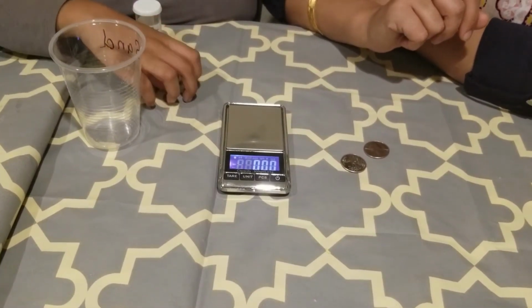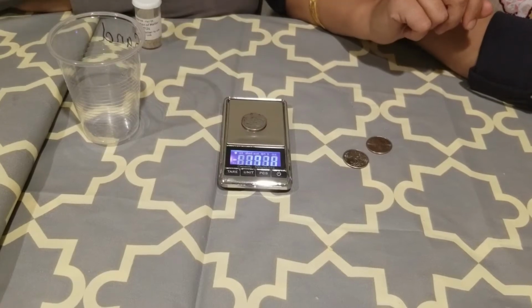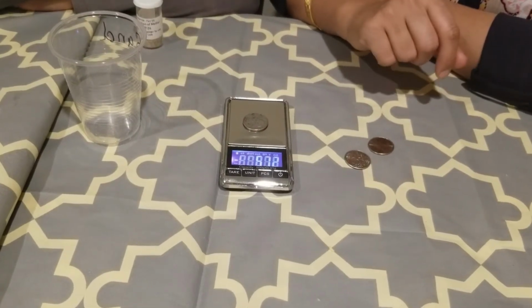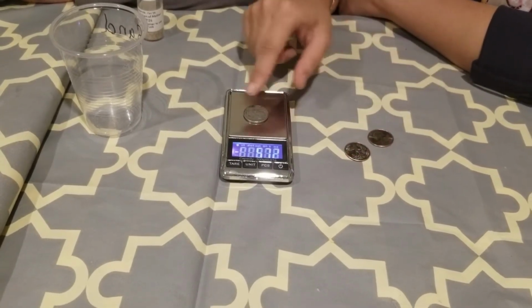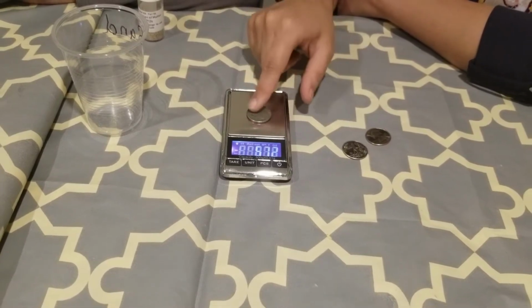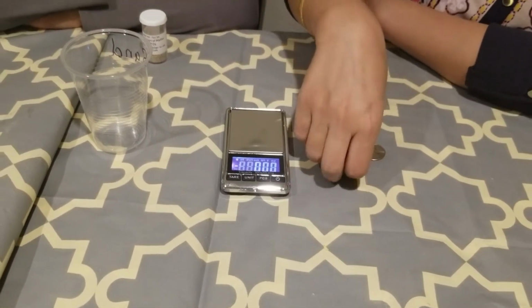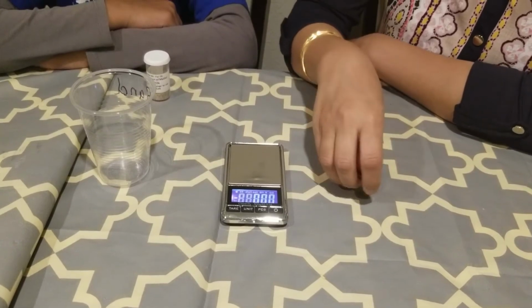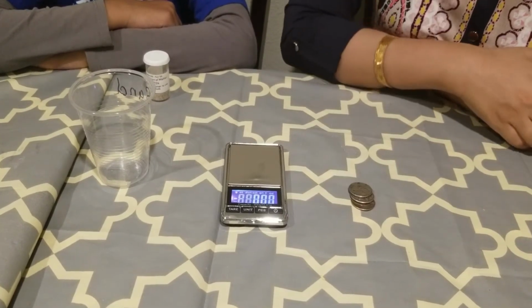Now go ahead and put the third quarter. Okay, and the third quarter is 5.72, so that is the typical range for these quarters. So looks like our scale is working fine.